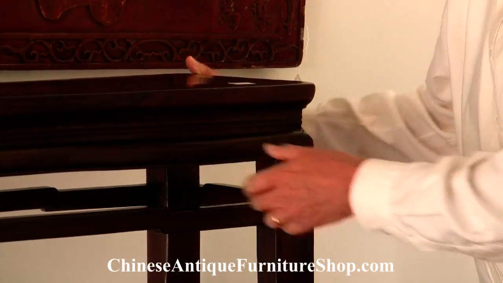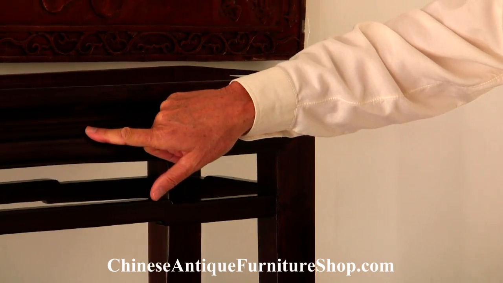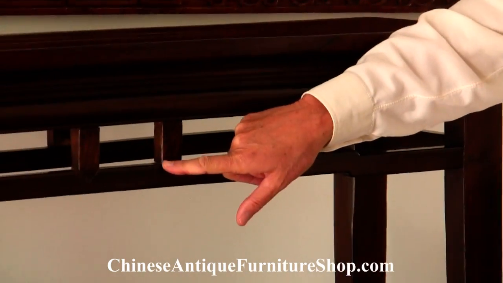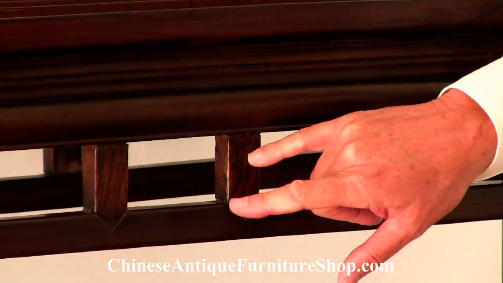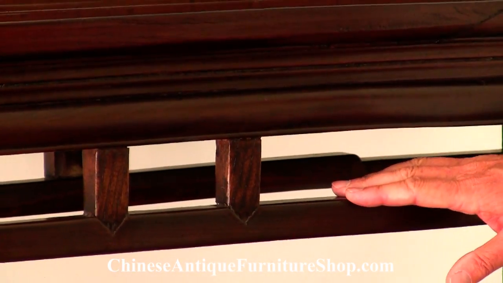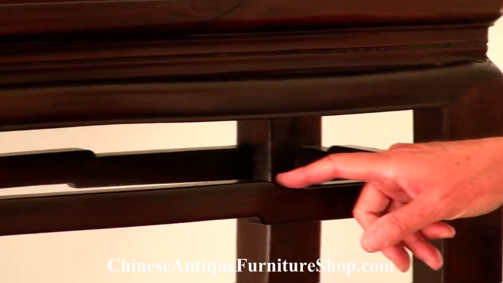Note also, please, the beautifully molded waist underneath the top. Notice the carefully inset posts supporting the medial stretcher. Look also at the shape of the medial stretcher.